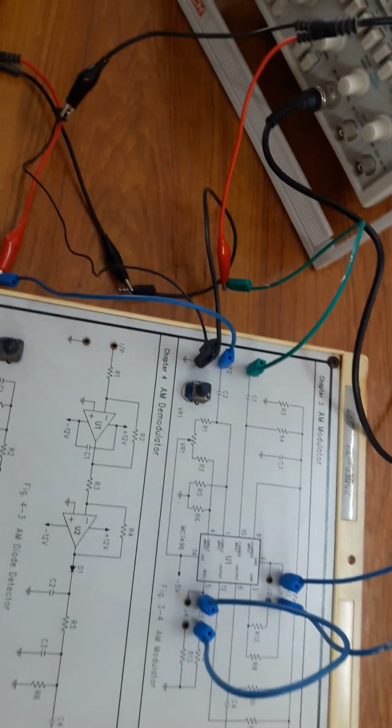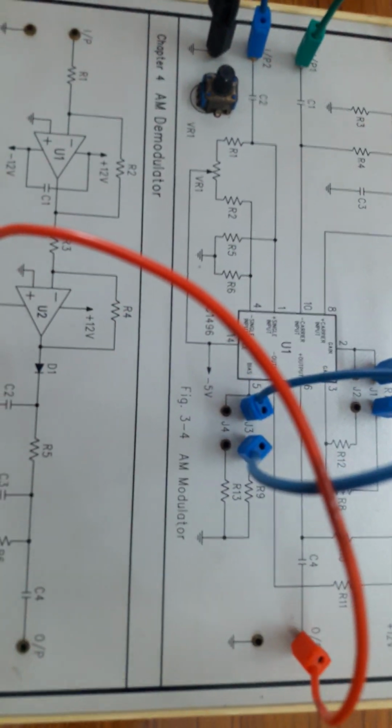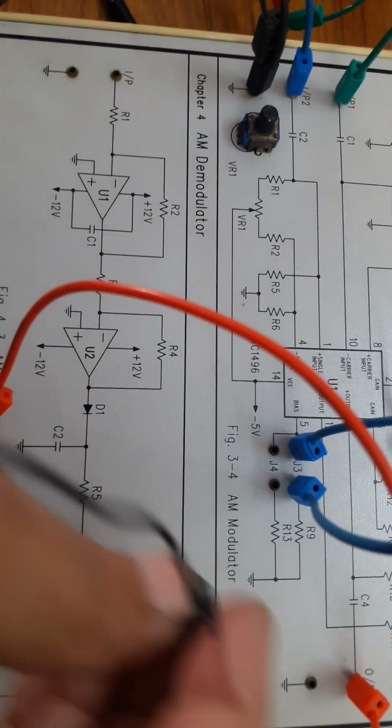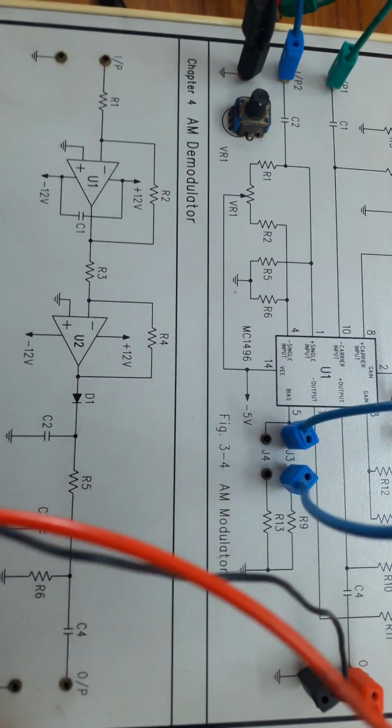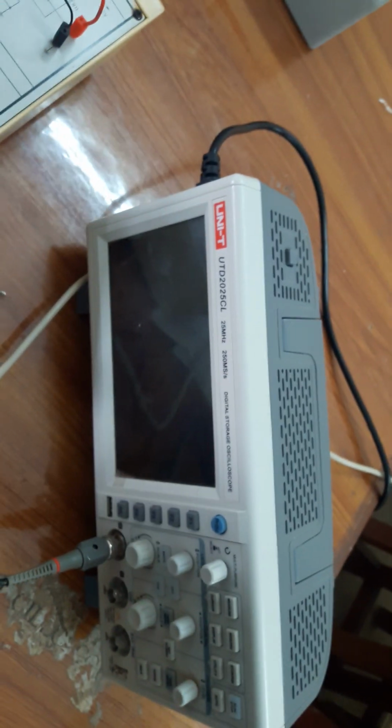Now I am connecting the output, positive and ground. Here I am using the DSO.